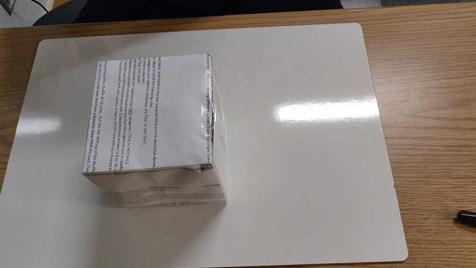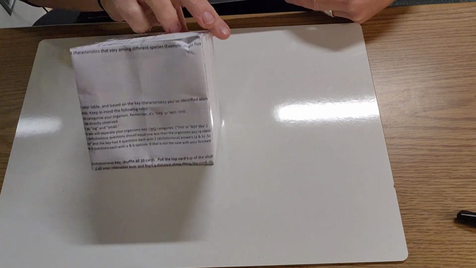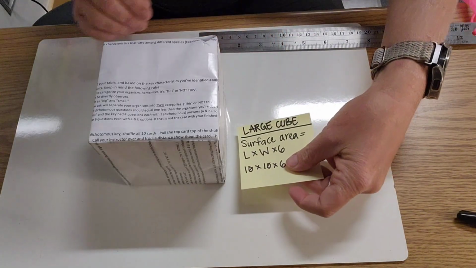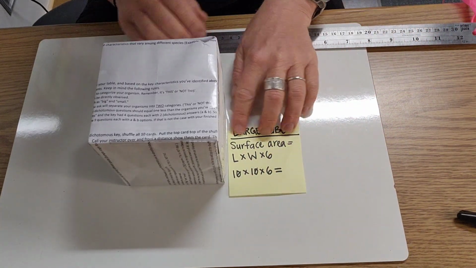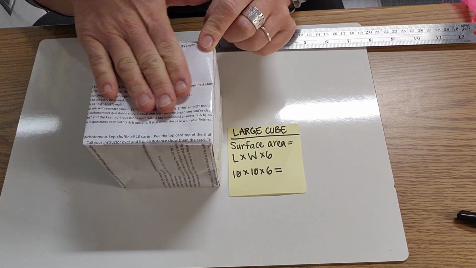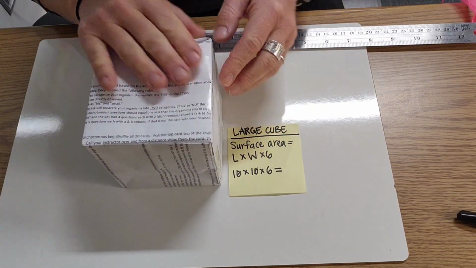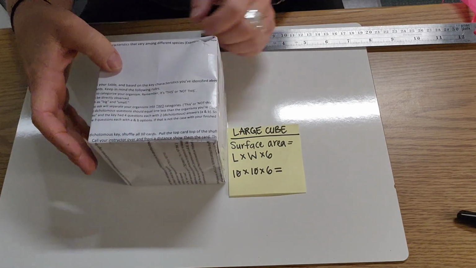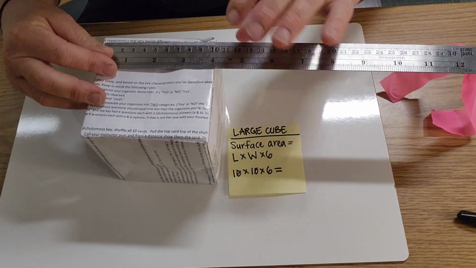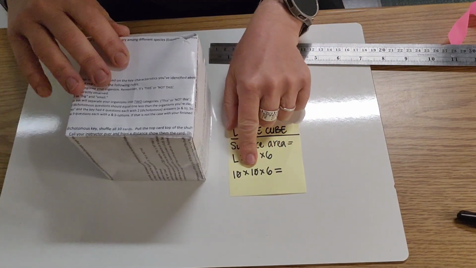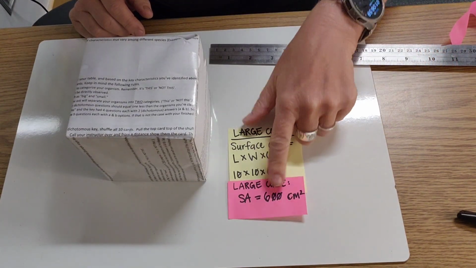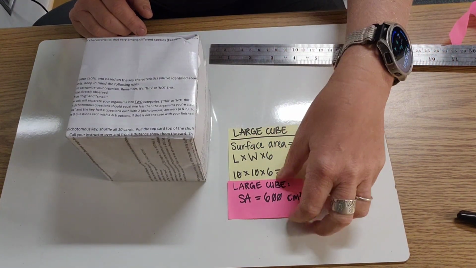So we'll start by calculating the surface area to volume ratio of our large cube. In order to do this, we need to determine the surface area. And all we're going to do is have the length times the width of one of our faces. We're going to multiply that by 6 because that's the number of faces that we have on our cube. So when I do that, I measure about 10 centimeters. So 10 times 10 times 6. That means that our large cube has a surface area of about 600 cubic centimeters.